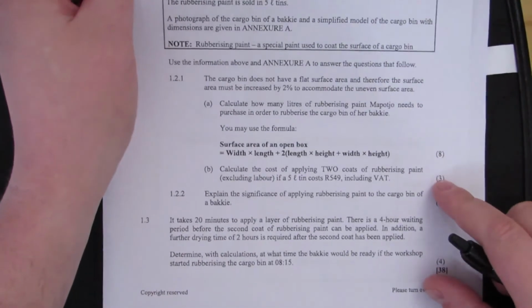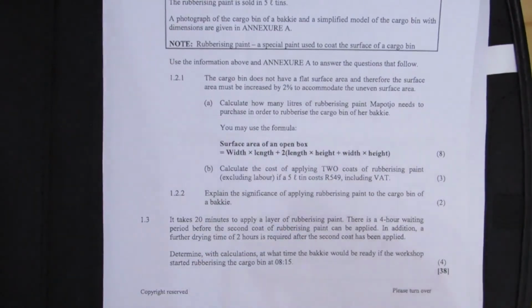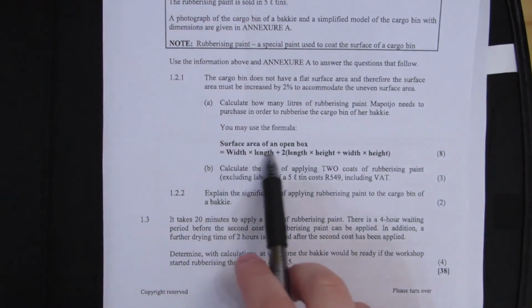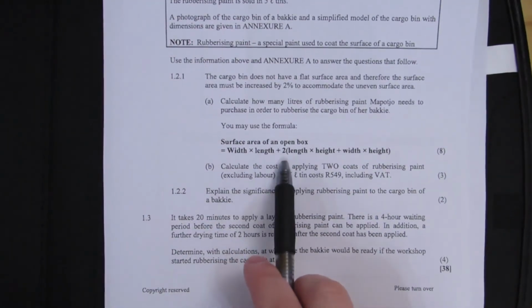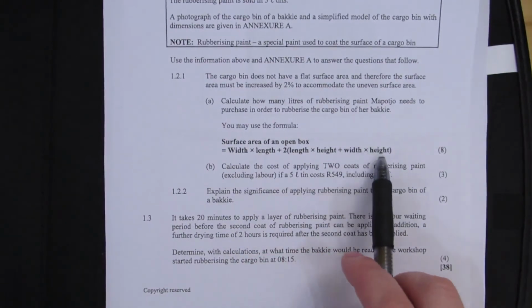The cargo bin does not have a flat surface, therefore the surface must be increased by 2% to accommodate the uneven surface, because you put those ripples in there for water to drain out, etc. So, calculate how many litres of rubberizing paint she needs to buy in order to paint the cargo bin of her bakkie. You may use the formula. When they say you may use the formula, I generally read it as you must use the formula. Use the formula of the open box: width times length plus 2 times length times height plus width times height.